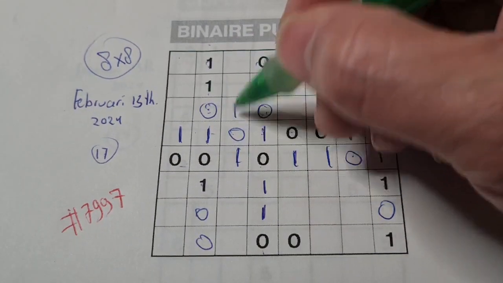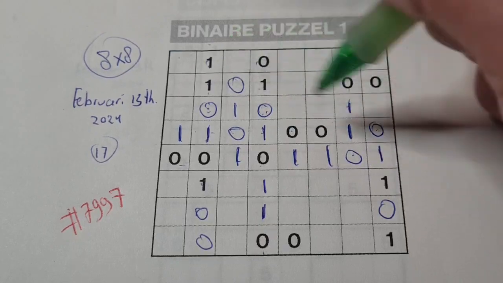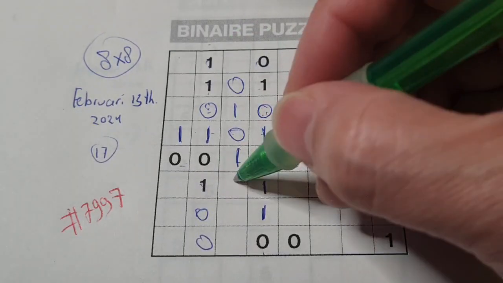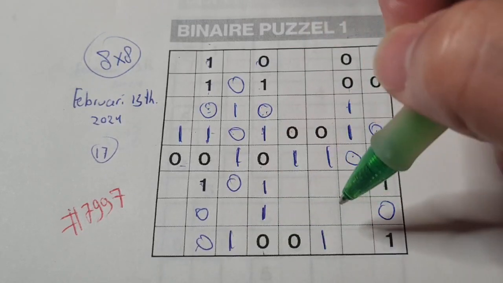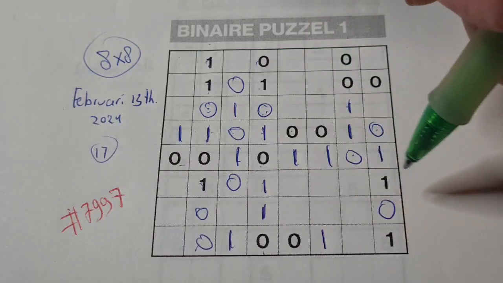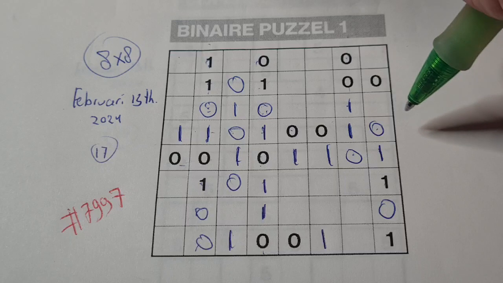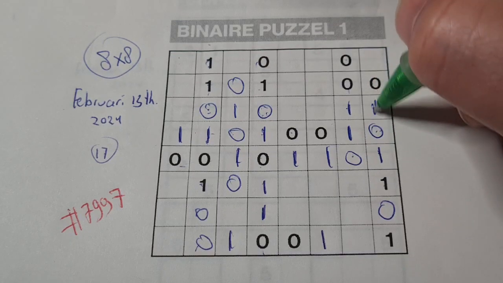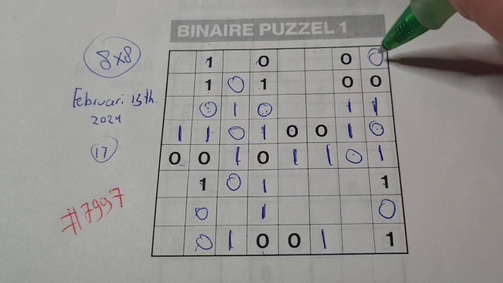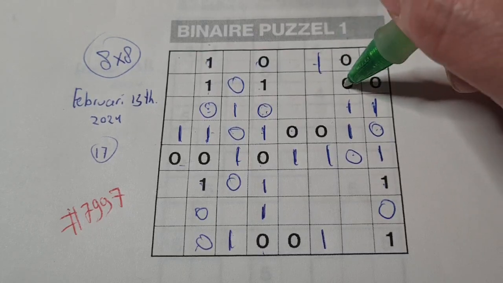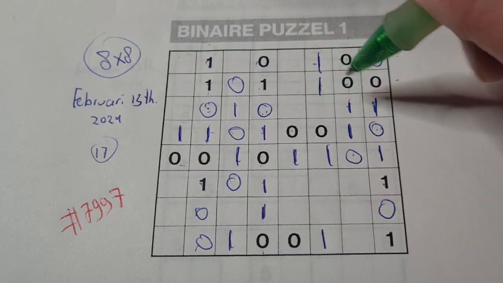Between the O's comes a 1. Between the ones comes an O. Between the ones comes an O. Double O, here one, there one. Then between two O's comes a 1. Now we have 4 ones in the last column, so the rest are O's. Double O, here one, there one. Double O, here one, there one.